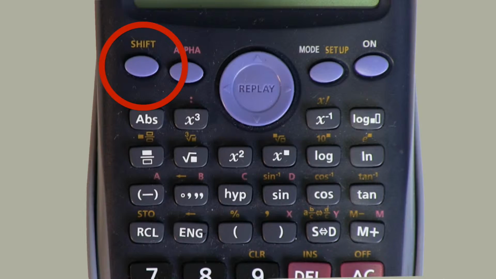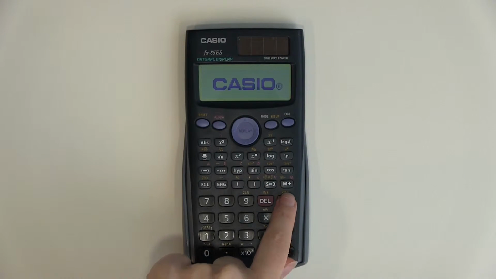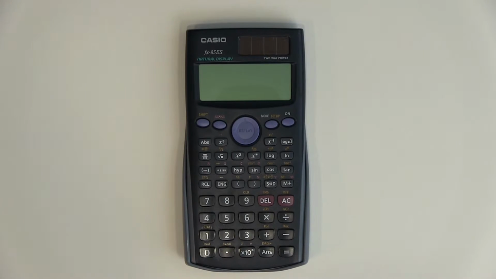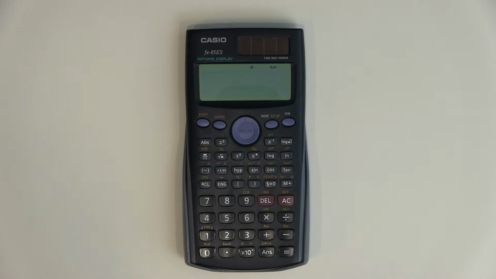So off is in yellow, therefore I need to press shift and then the AC button, and the calculator is off. Okay, turn it back on again. That goes for any yellow functions, which some of them we'll go into in more detail in a minute.